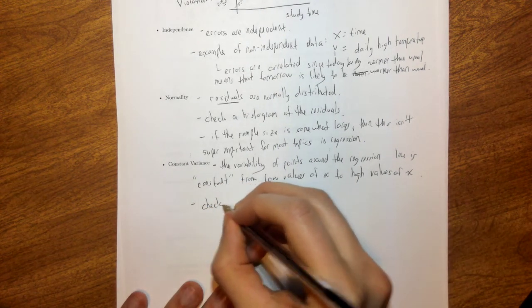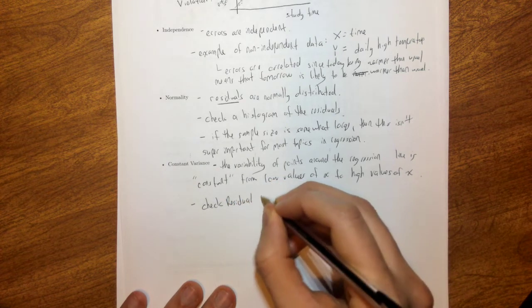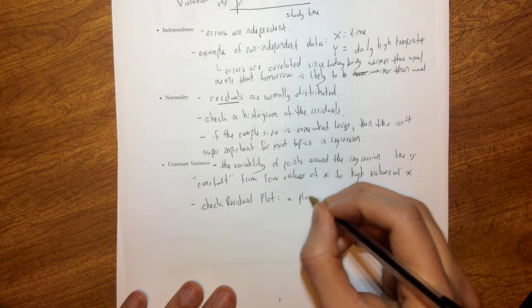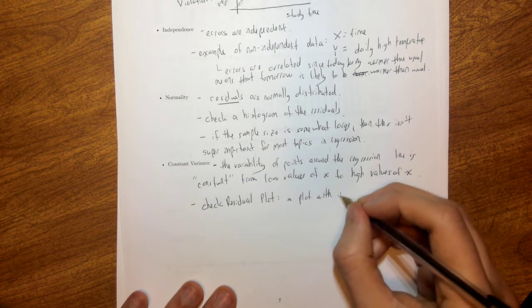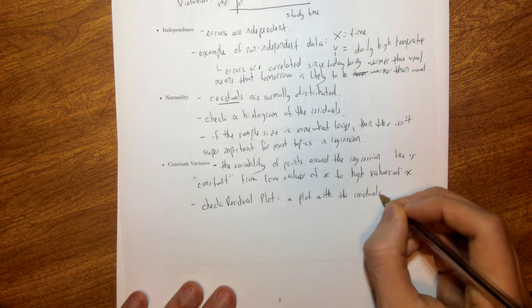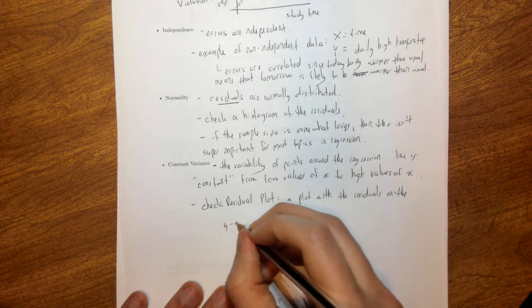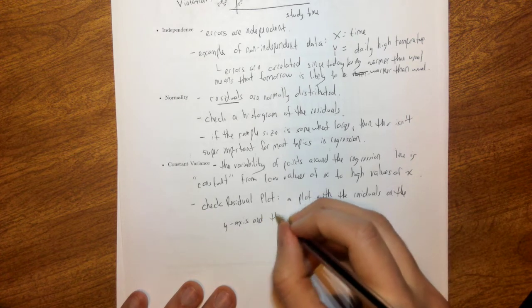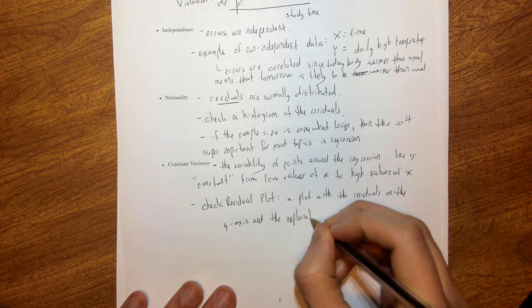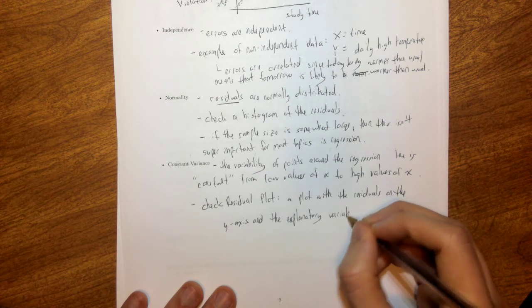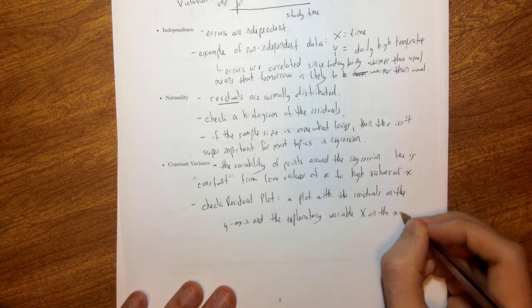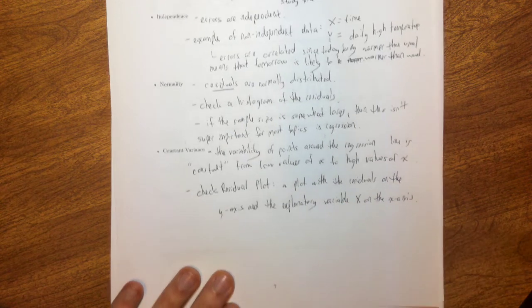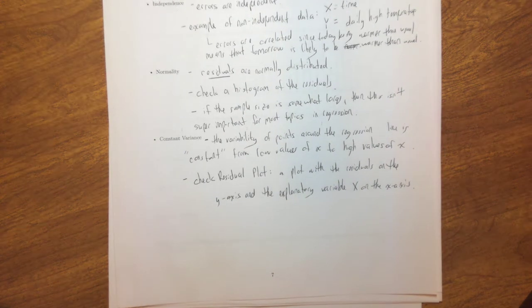What we're going to do to check this is check something that's typically called a residual plot, which is just a plot with the residuals on the y-axis and our explanatory variable x on the x-axis. So, what does this mean in terms of looking at this residual plot?